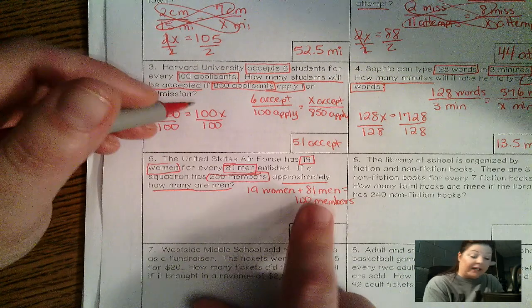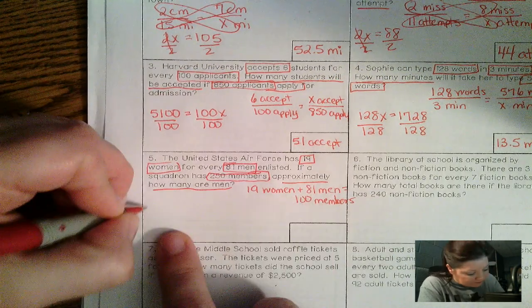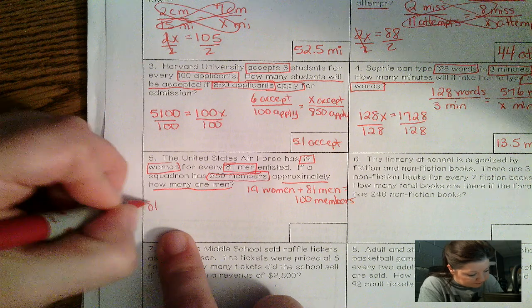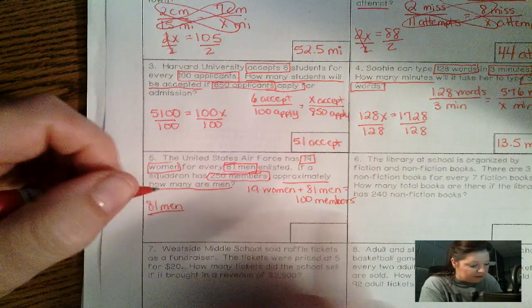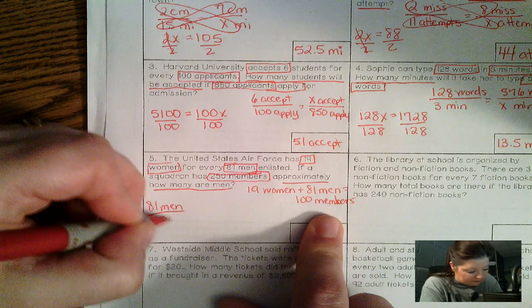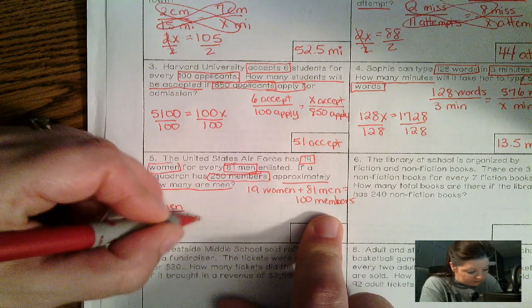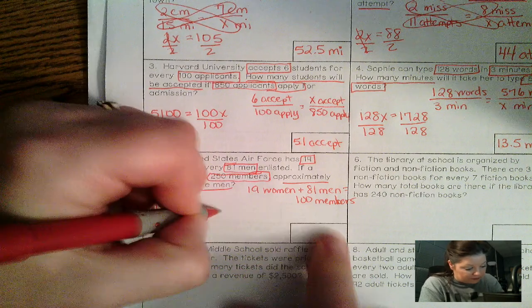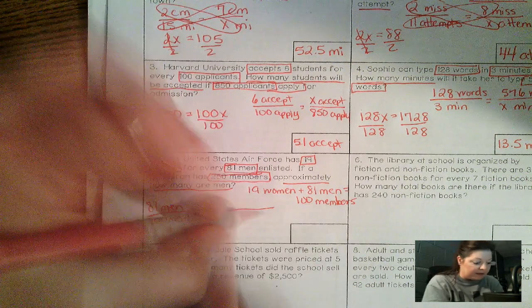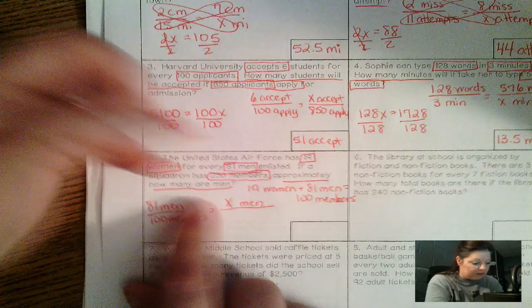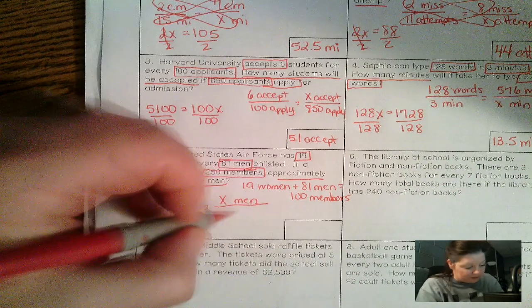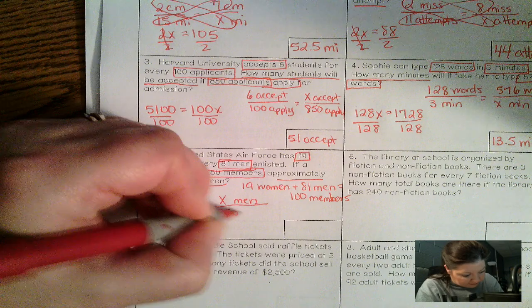So let's go over here and we have 81 men for every 100 members is equal to, our question is how many are men, so X men to 250 members.